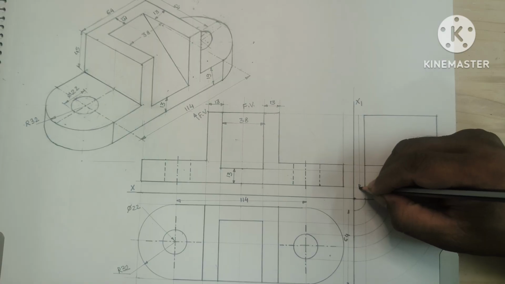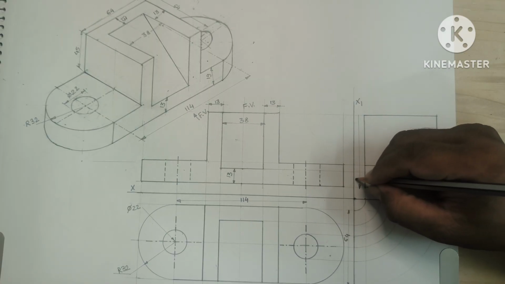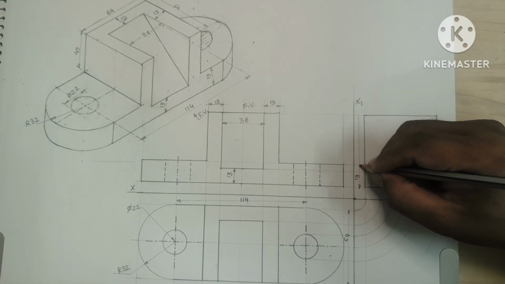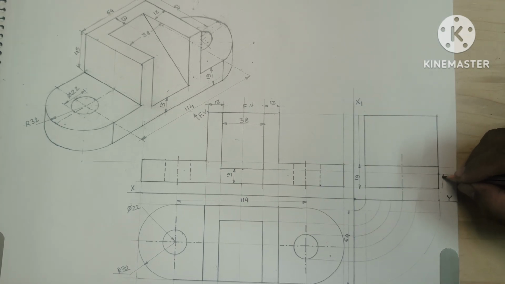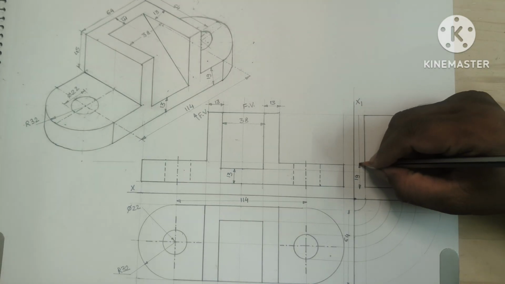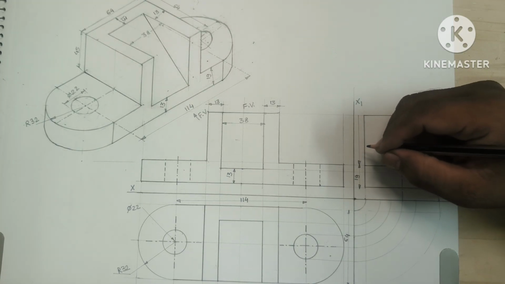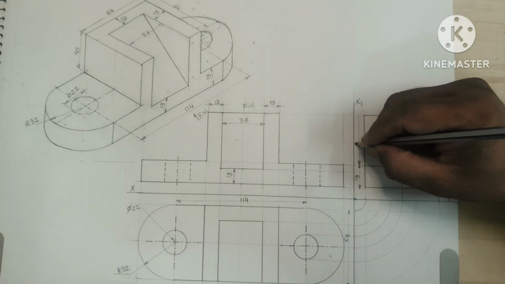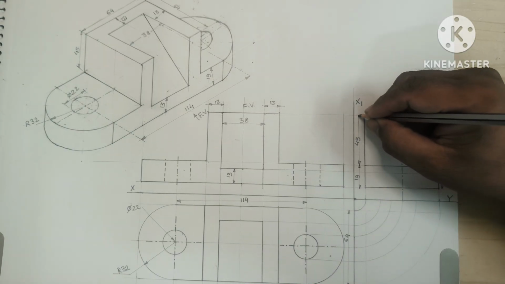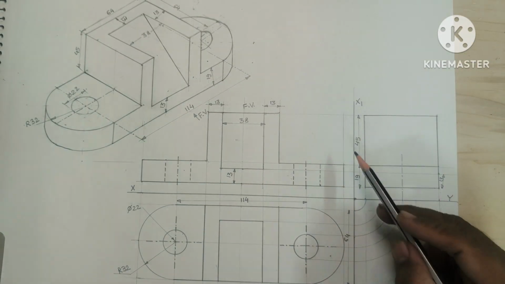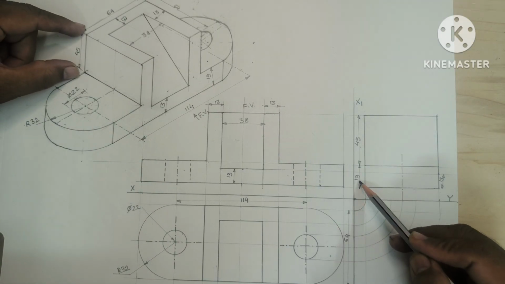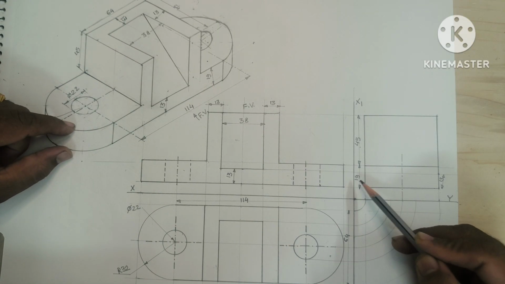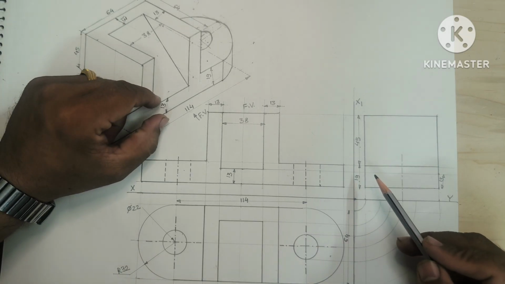Now I will mark the dimension. This dimension is 19, this one, and this dimension is 13. This dimension is how much? It is 45. This 45 means this distance 45. Okay, and this 19 means this 19 distance, and 13 distance will be here.